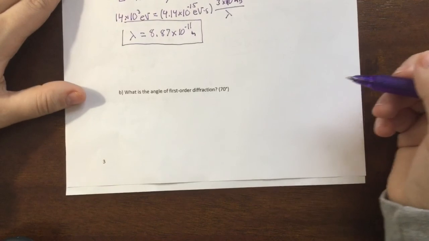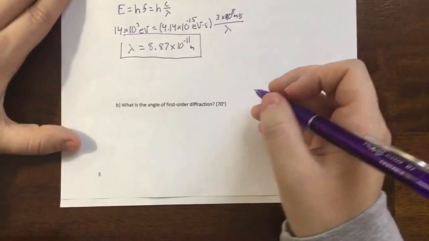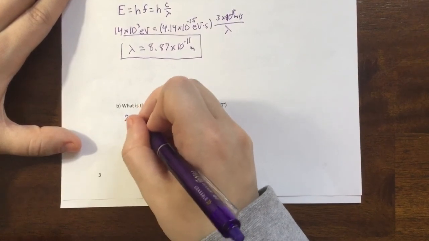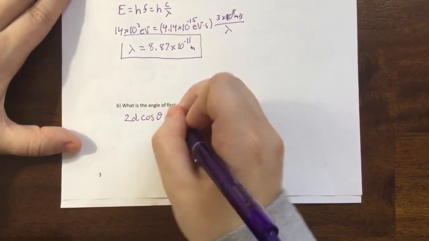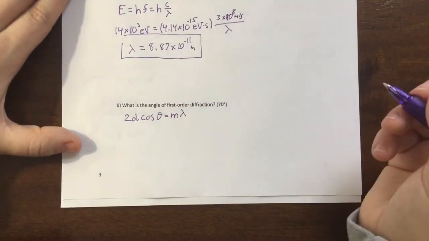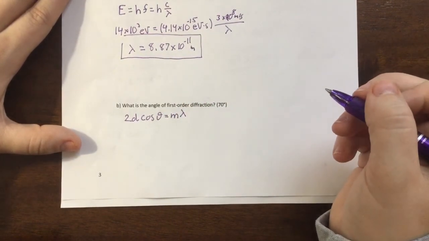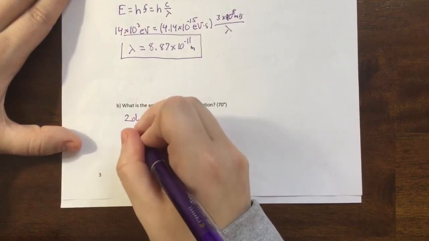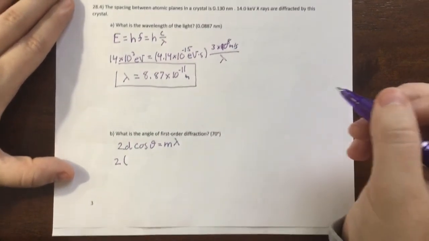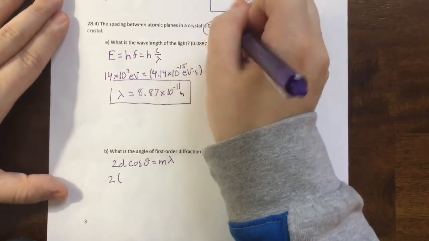What is the first order diffraction? Our equation here is 2d cosine theta equals m lambda. D is the spacing between the atom planes.